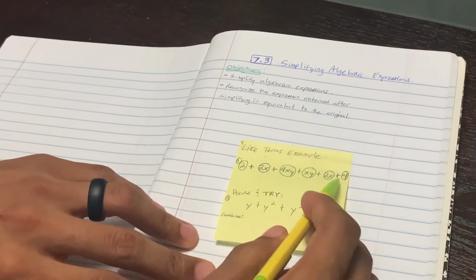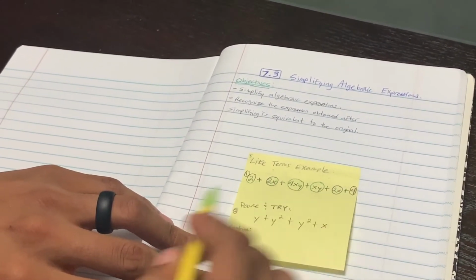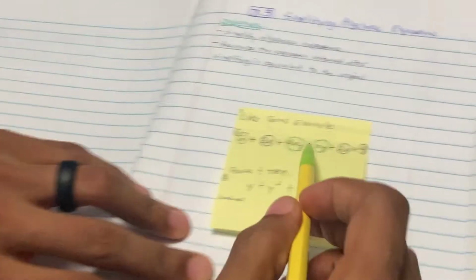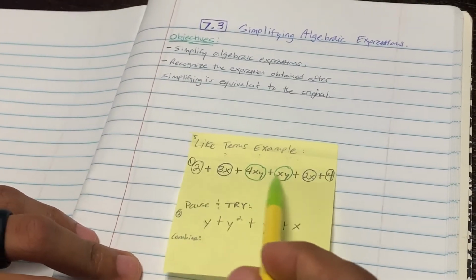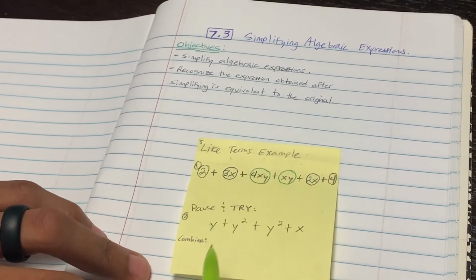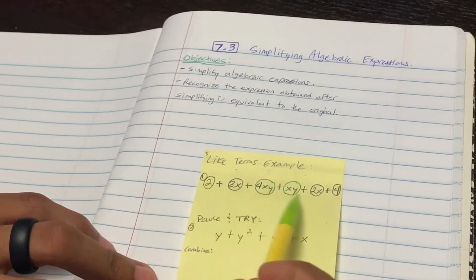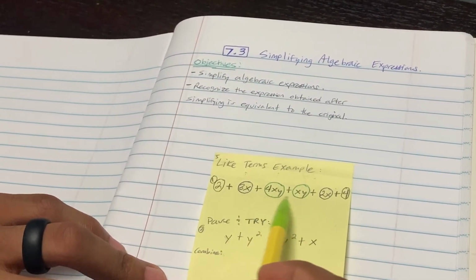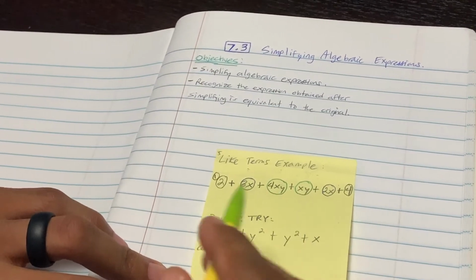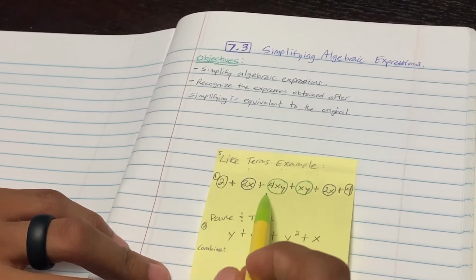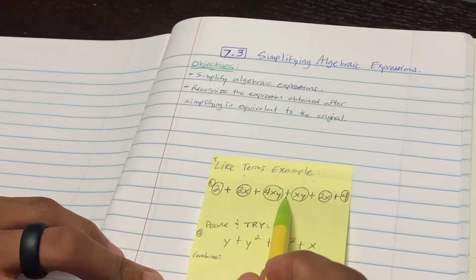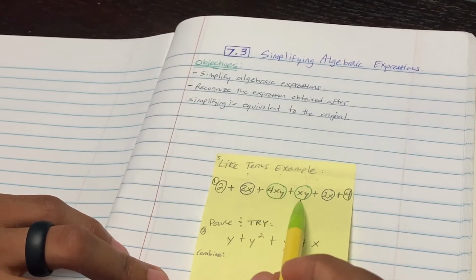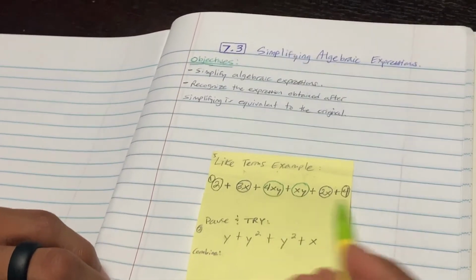The pencils are the same, the blues are the same, and the greens are the same. These are like terms. The coefficients are different, but they share the same variable, or variables in the same order. It has to be in this exact order. So it couldn't be 4xy and yx. It has to be xy in order for them to be, again, like terms.